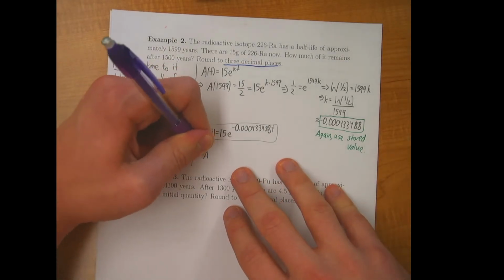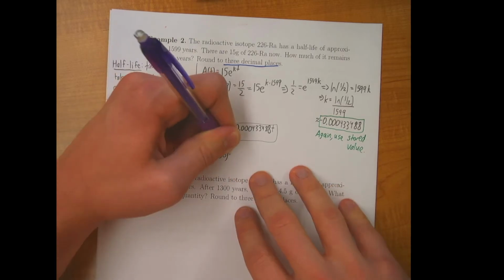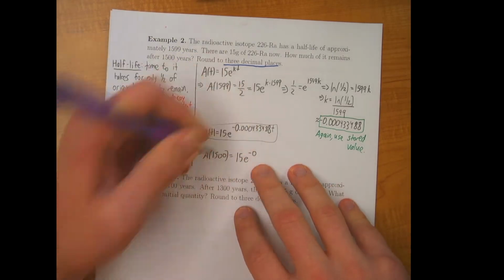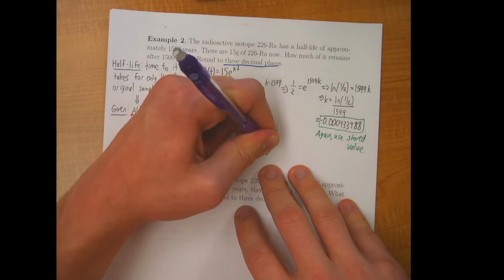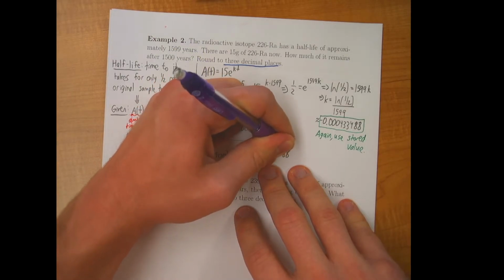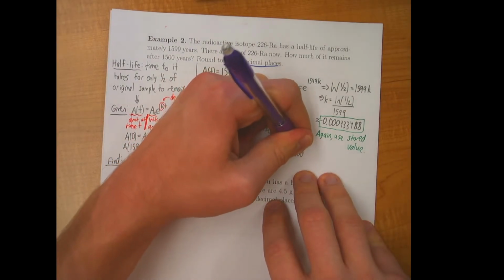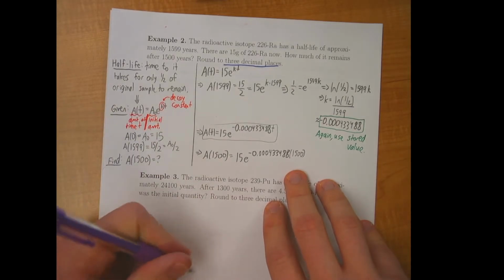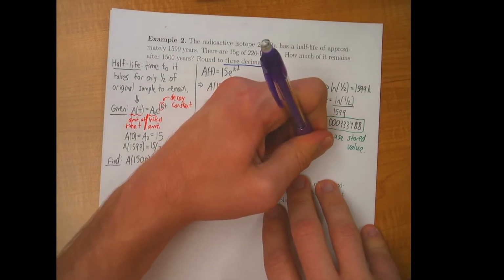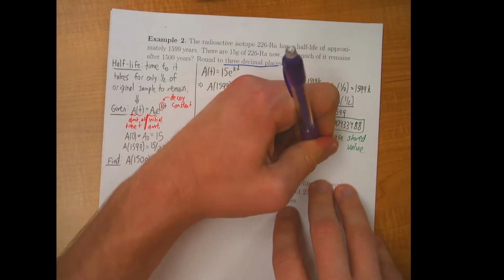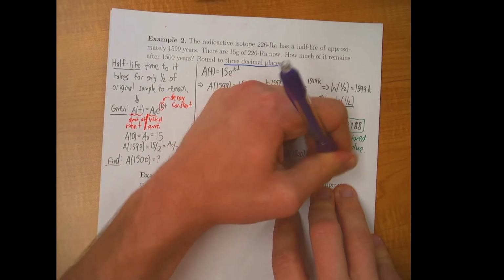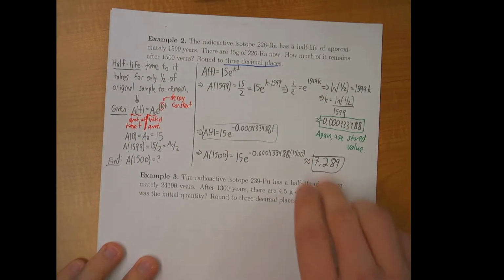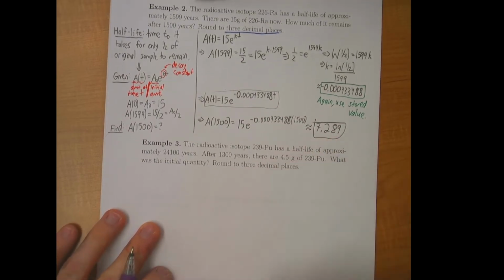So A of 1500 equals 15 times e to the negative 0.000433488 times 1500. Okay? So at that point, you just go ahead and plug all that stuff into a calculator, and you should end up with, rounded to 3 decimal places, 7.289. Okay? So that's the final answer you should be getting out of this for example 2. Okay? So, I'll give you guys a second to pause the video if you want to catch up.